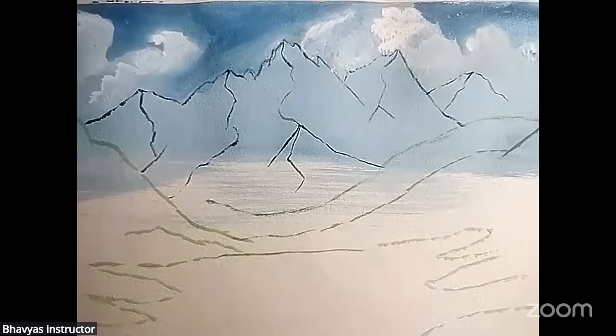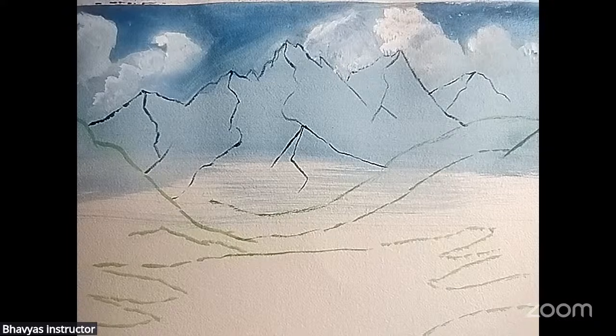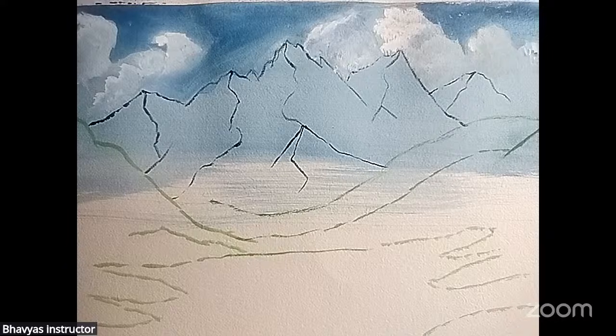Till then we'll discuss the poster colors. What are the primary colors you know? You just type in the chat. We will discuss the color wheel. It will be helpful for you, right? So you can interact with me by typing in the chat. What are the primary colors you know? You just type in the chat.